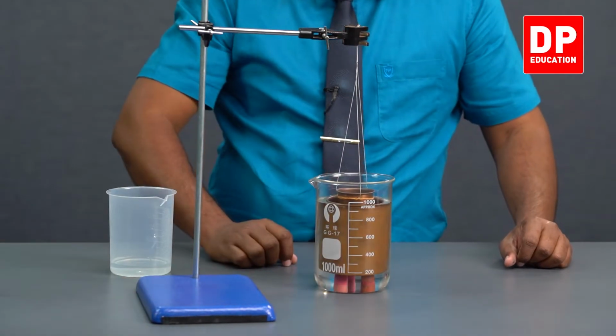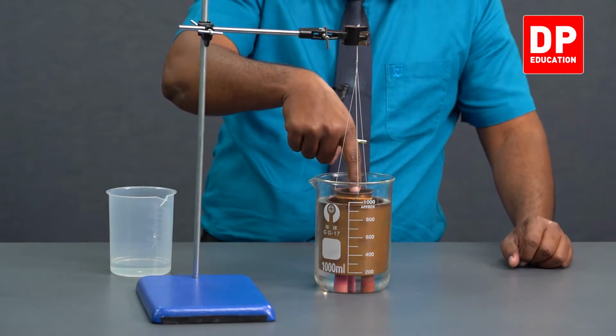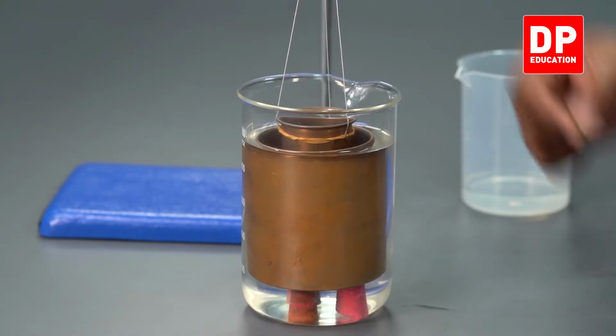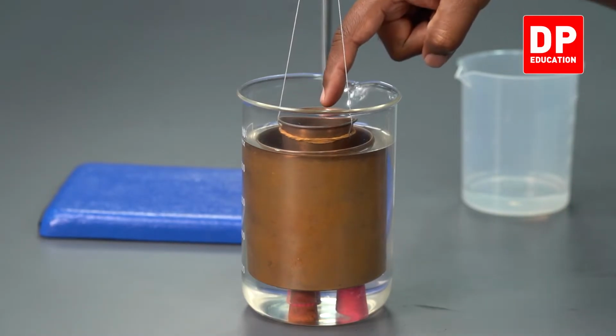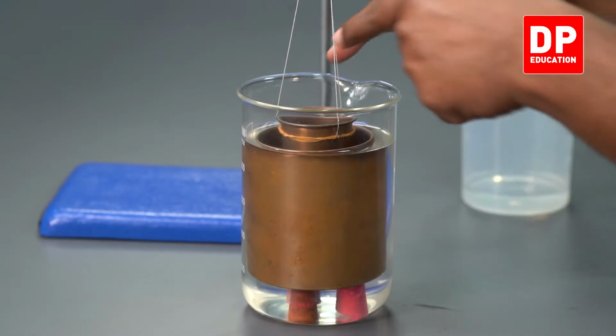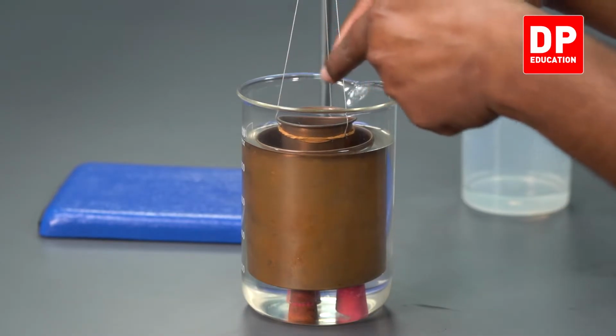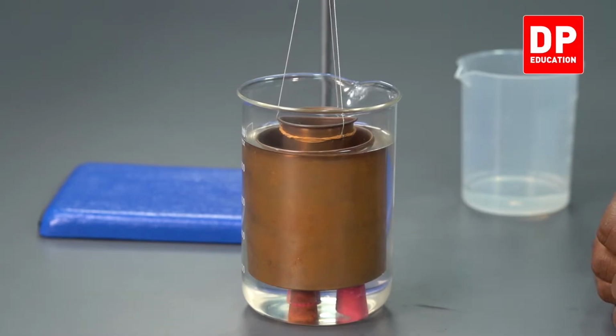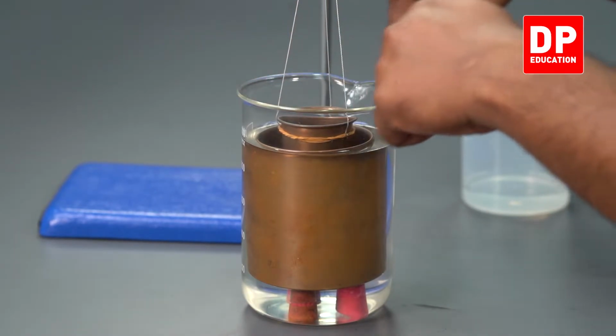Just hang it in the middle. So this is where we are going to have the hot water or the hot oil or whatever the liquid for which we want to draw the cooling graph, put it here. Now what will happen, from this calorimeter and oil or hot water, the heat will be released. That heat will be absorbed by this cool water.